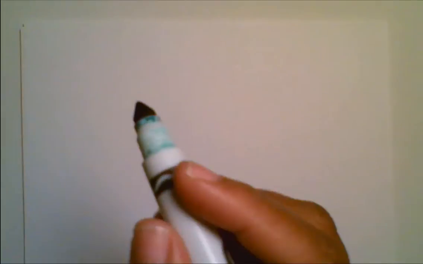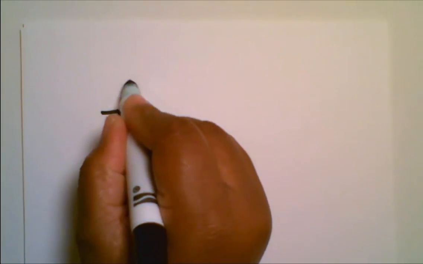Radicals. What we're going to talk about in this section is simplifying perfect square roots, perfect cube roots, and perfect nth roots. So before we begin, we're going to take a look at the parts of a radical expression.